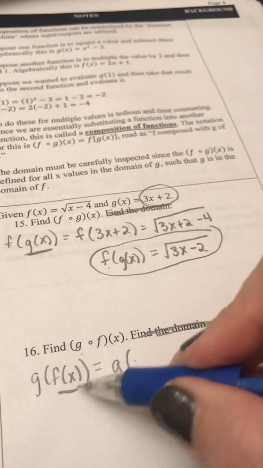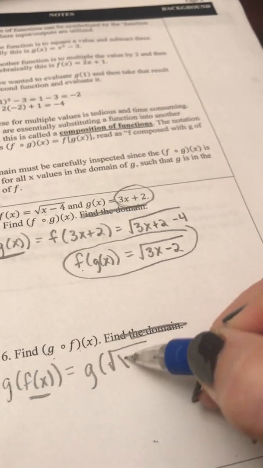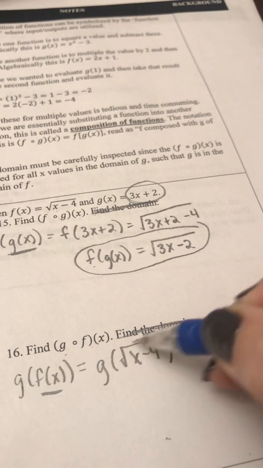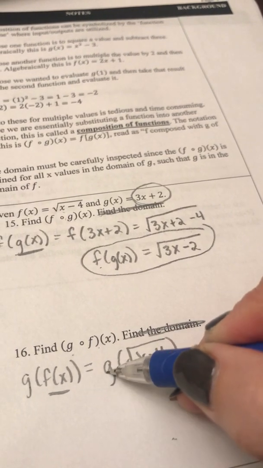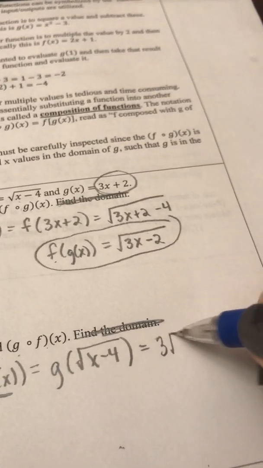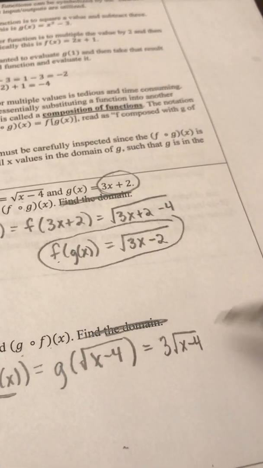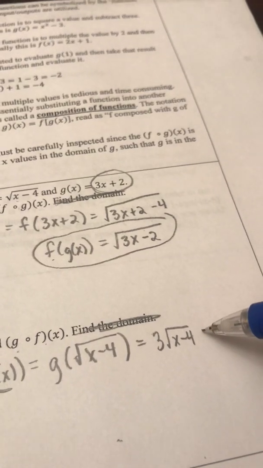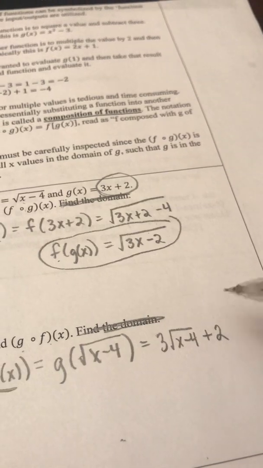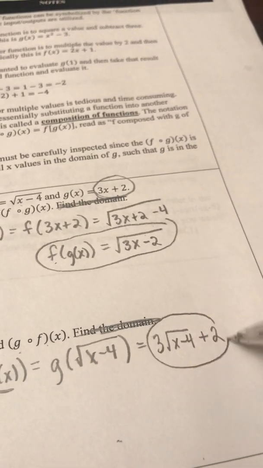So I'm going to plug in the f of x function, which is the square root of x minus 4. Now this says mathematically plug in the square root of x minus 4 for all the x's in the g function. So that looks like this. So 3 times the square root of x minus 4 plus 2. And there's nothing really else that we can do to simplify that. So that's as far as we're going to go with that one.